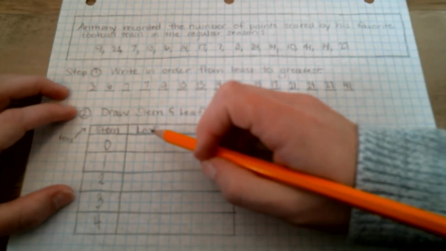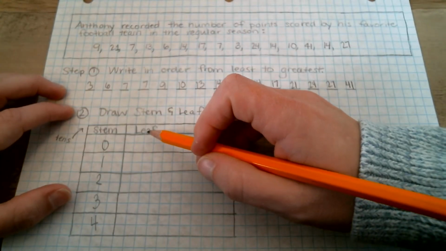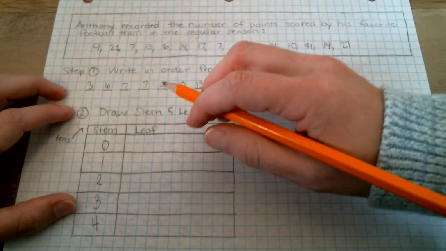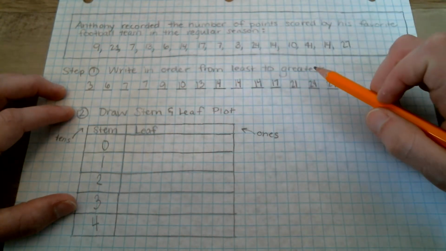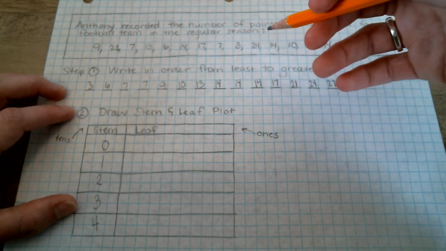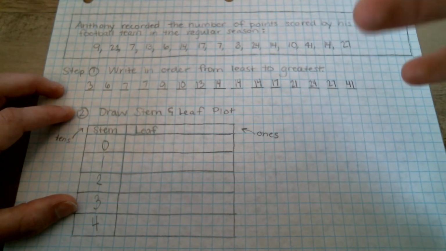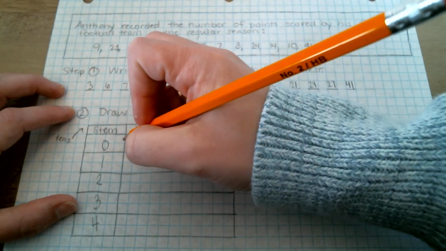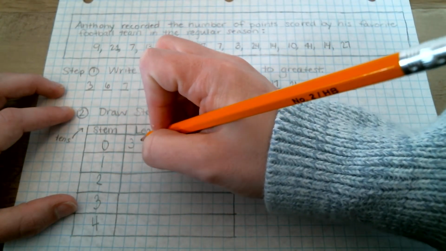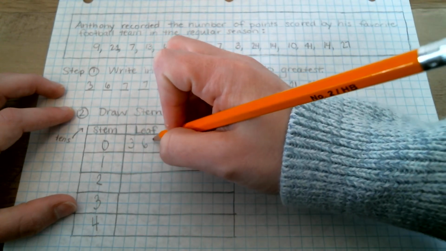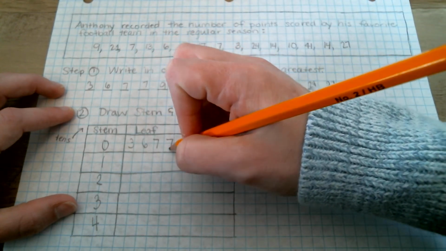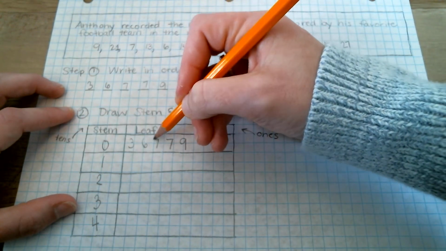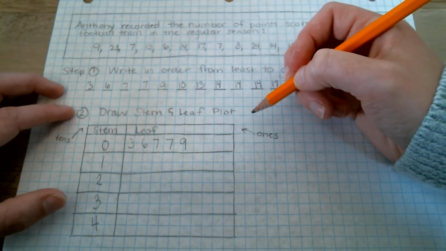The leaf only represents the ones place, so I only need to write the digit that is in the ones place. And similar to writing it from least to greatest, I still want to record the digit every time it shows up. So I see 3, 6, 7, 7, 9. So you can see here I recorded 7 both times that it appeared.